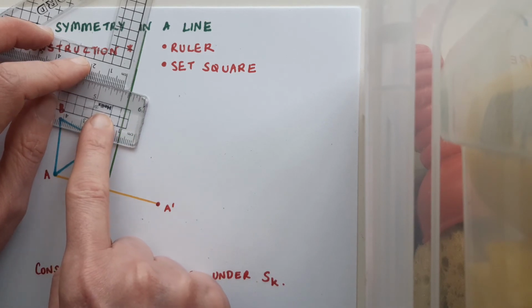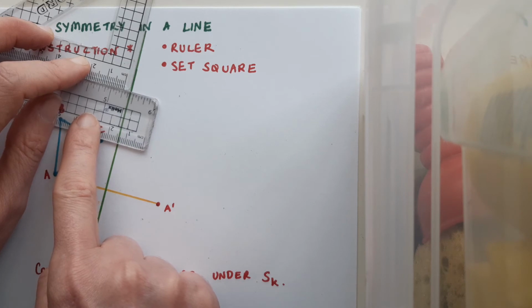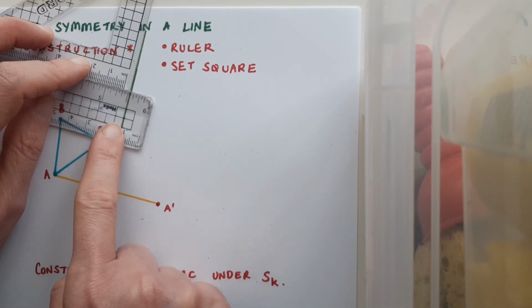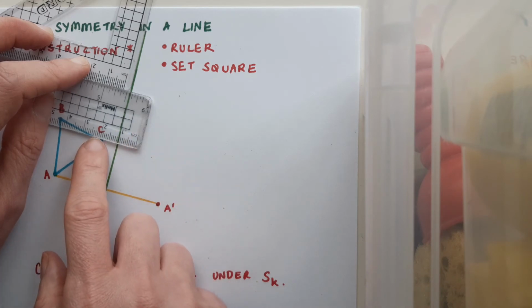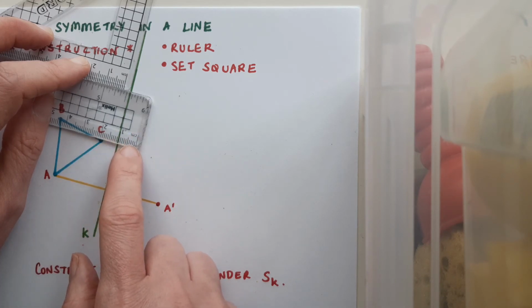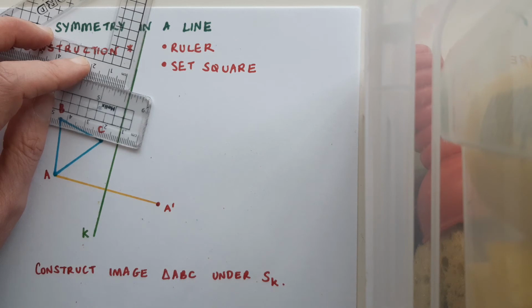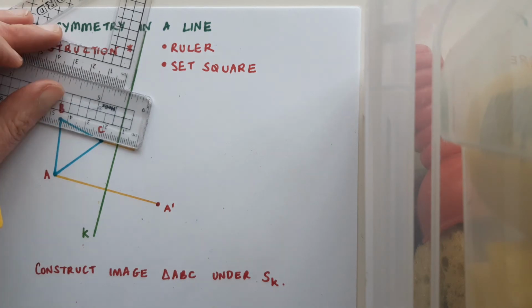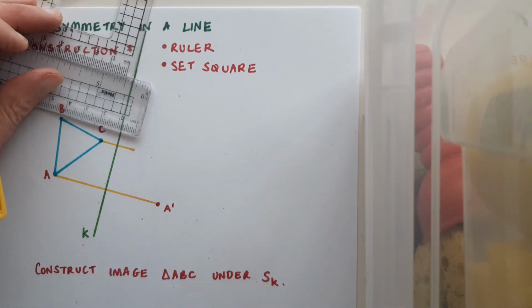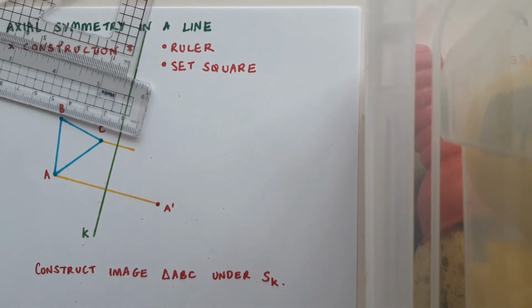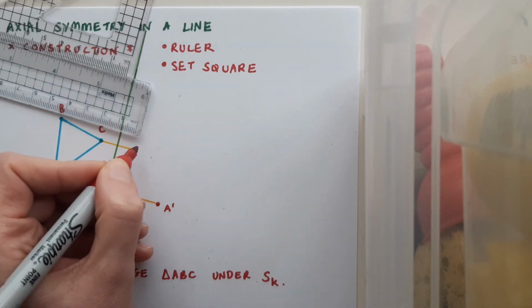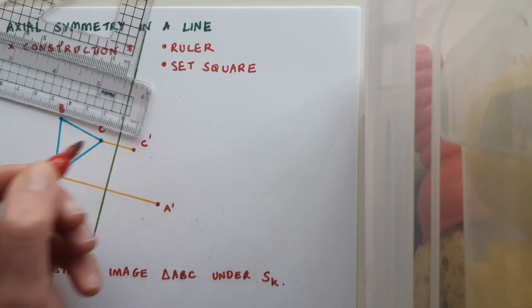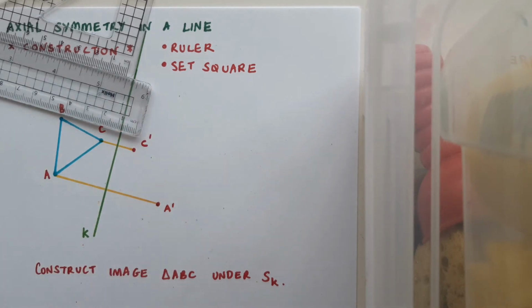So I'm going to push my ruler out so that it is 1 centimeter on the far side of the line. So you can see now that I've got a distance of 1 centimetre to the line and then 1 centimetre out the far side. So I'll draw my line now, and then my vertex, that is the image of C, is at the end of that line. C dash.